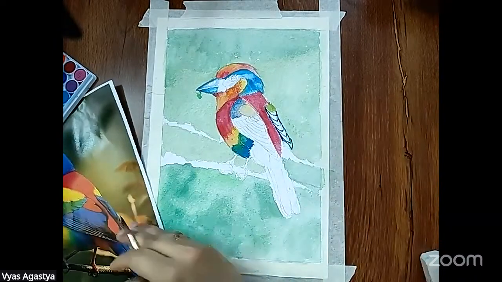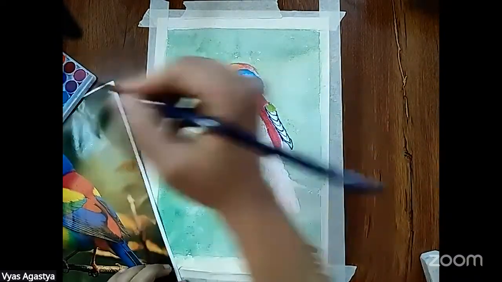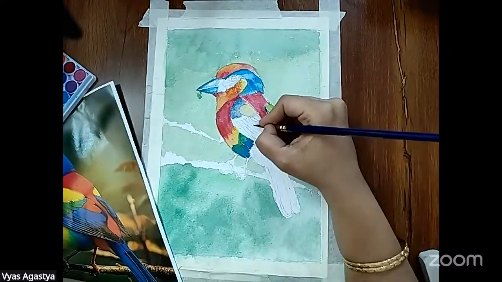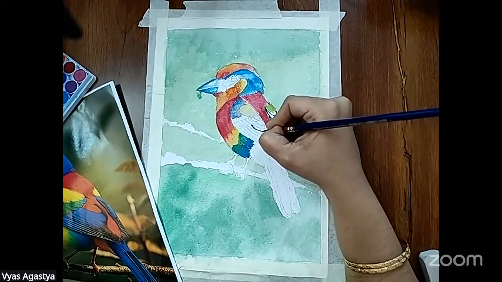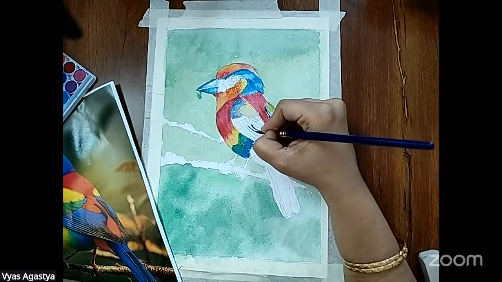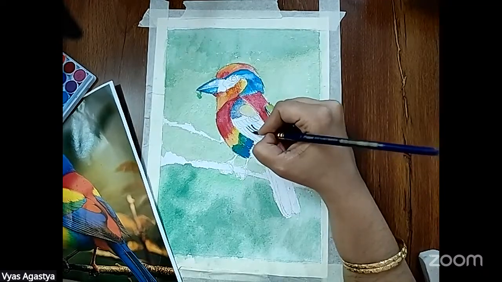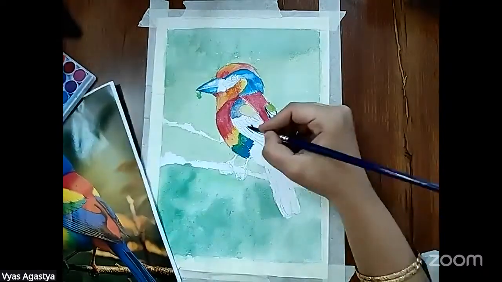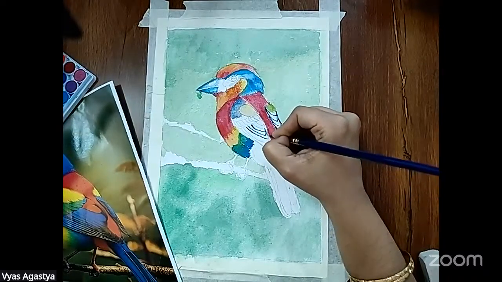Okay, this is the feather outline. Now here also two feathers are in red color. Leave that one, and wherever the blue color is needed, to add depth, I'm painting with Persian blue. See here, Persian blue.